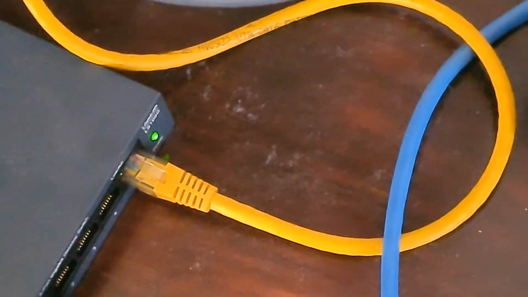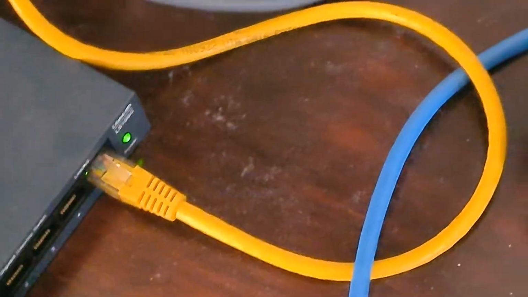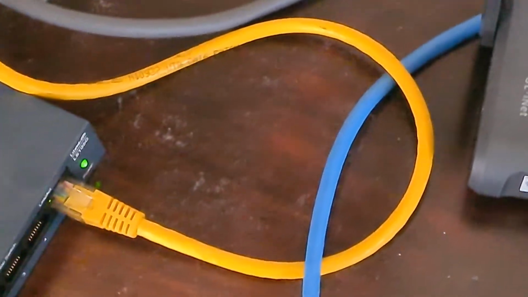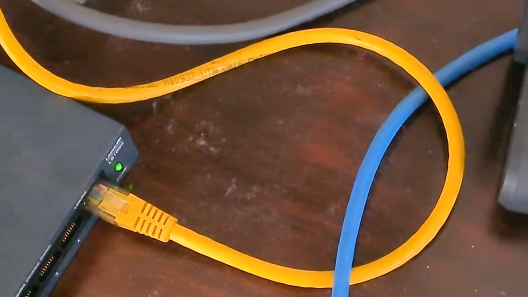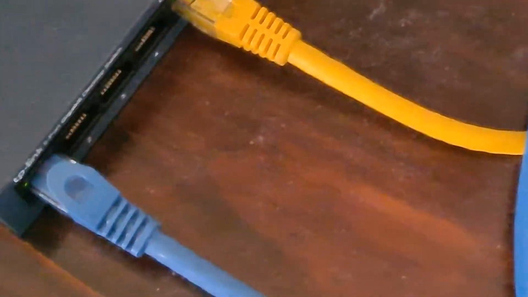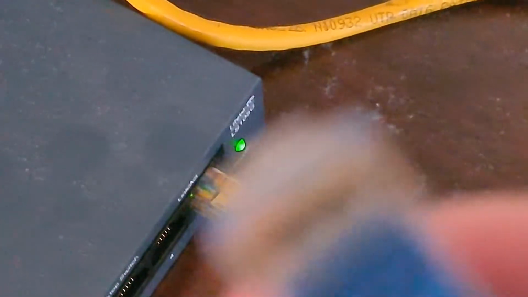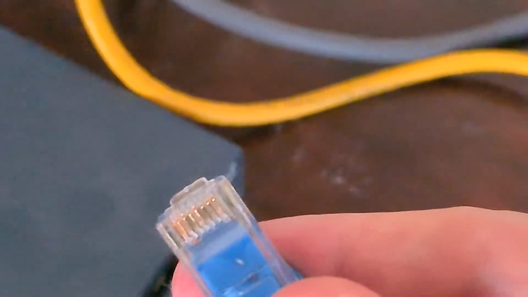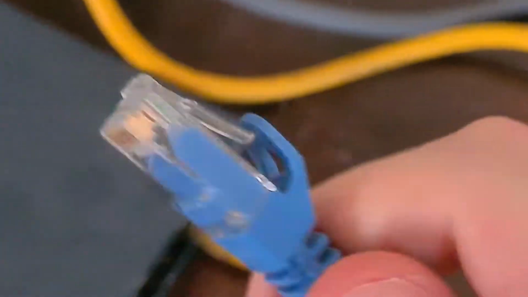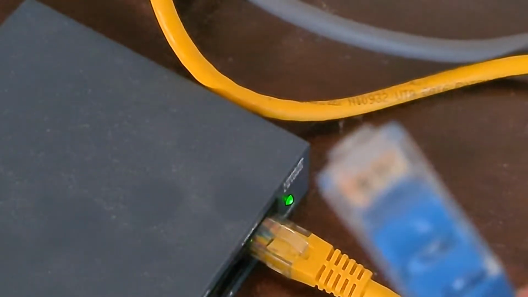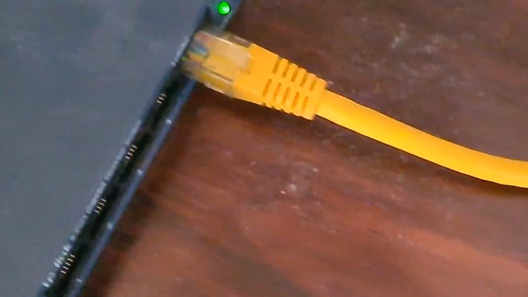Another thing you may want to do is, if you have another Ethernet cable on hand, grab it and try plugging that in to see if that will resolve the issue. Another thing is that the pins, these pins, I don't know if you can see that, they may be damaged. This part here may be damaged. Possibly there could be a buildup of dust or something in the port connection.